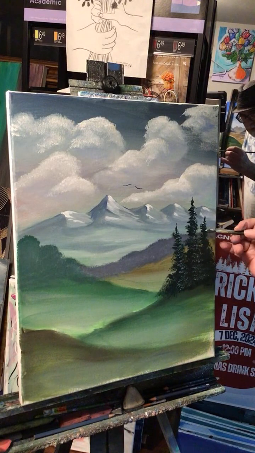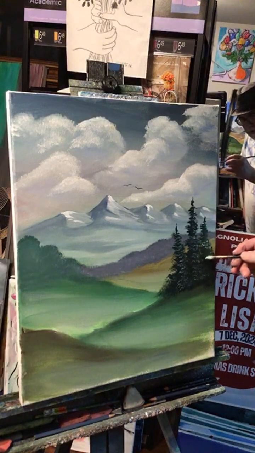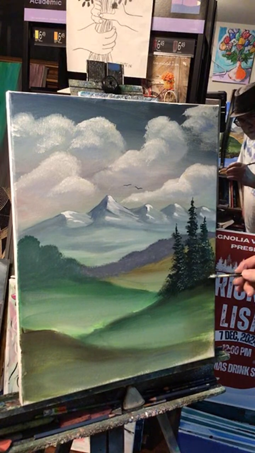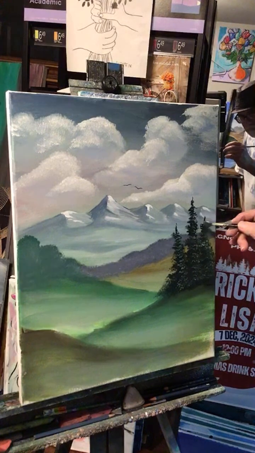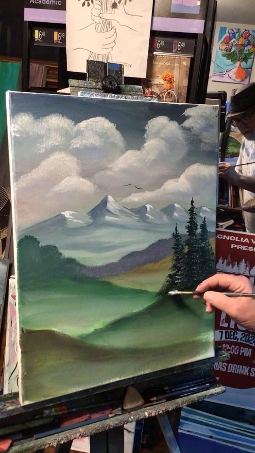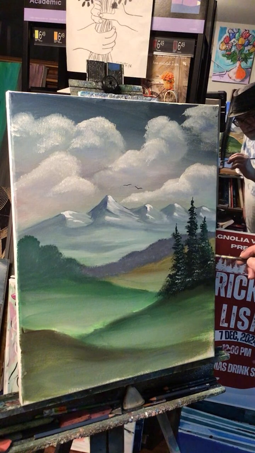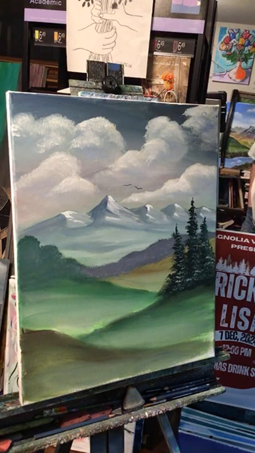give it some highlights. But it's not going to be white. It'll be like a light green when I'm done. But you'll be able to see branches in there now.